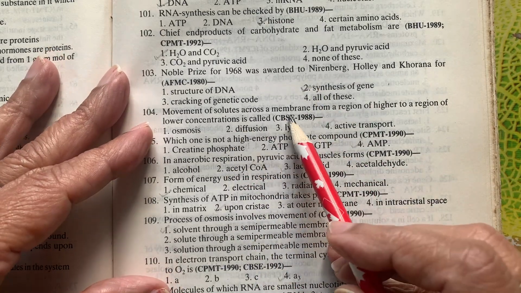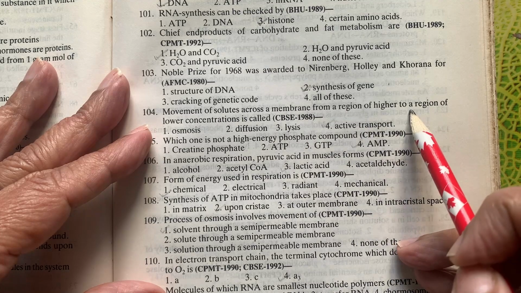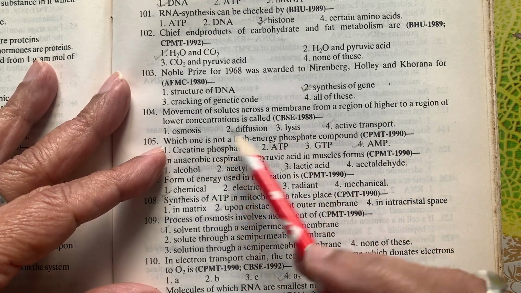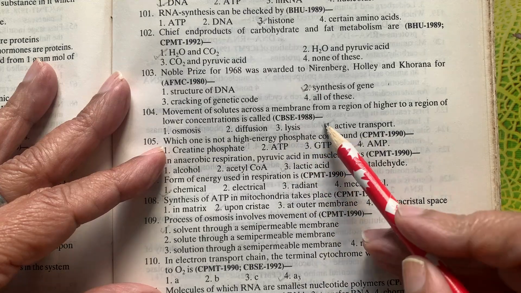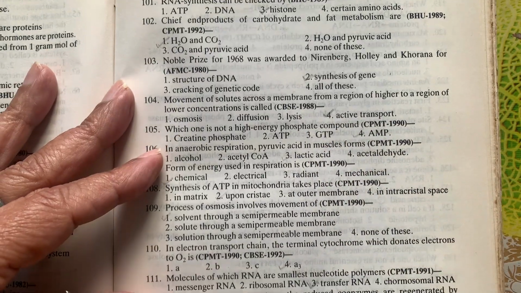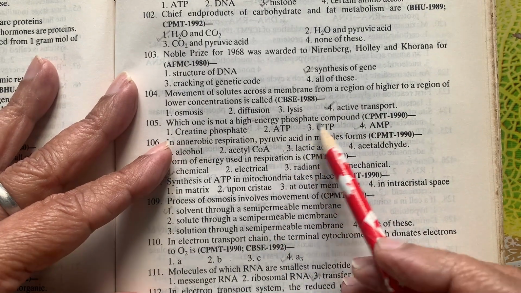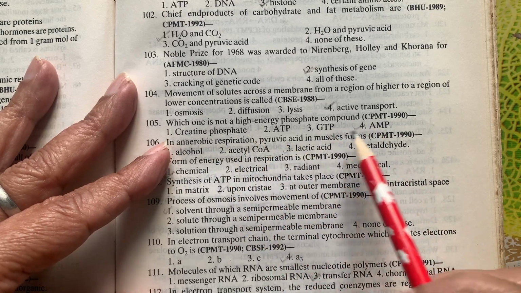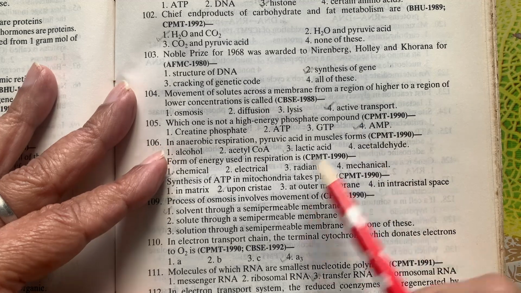Movement of solutes across a membrane from a region of higher to a region of lower concentration is called osmosis, diffusion, lysis, active transfer. It is active transfer. Which one is not a high energy phosphate compound? Creatine phosphate, ATP, GDP, AMP. That is AMP.